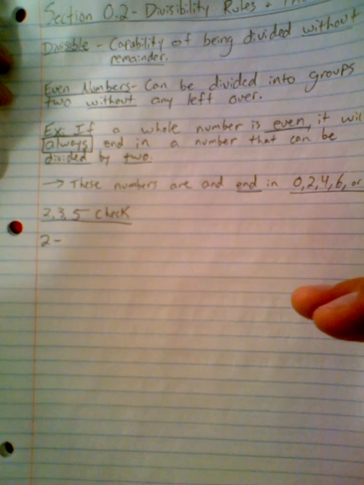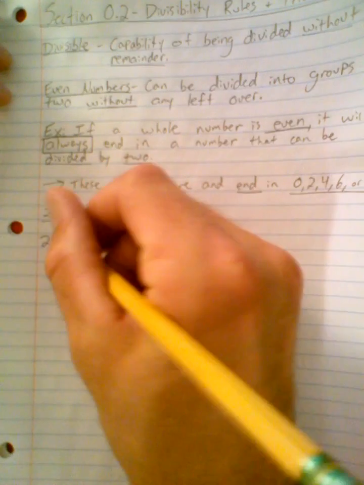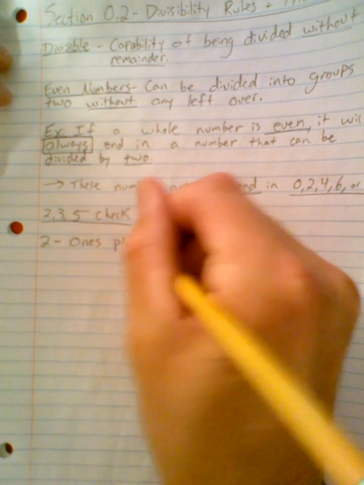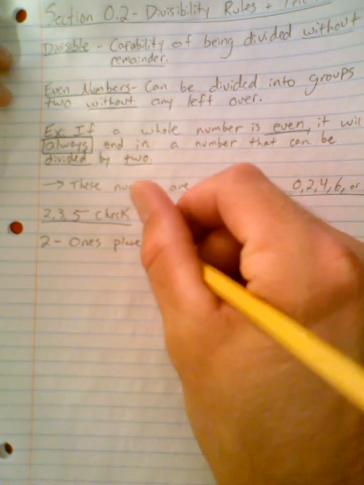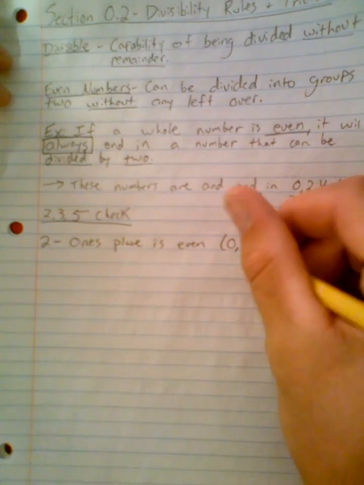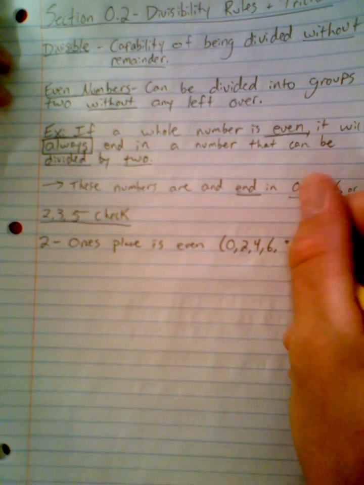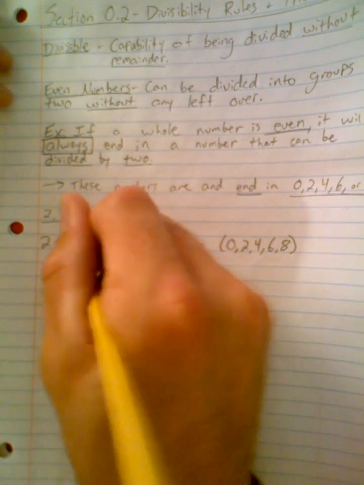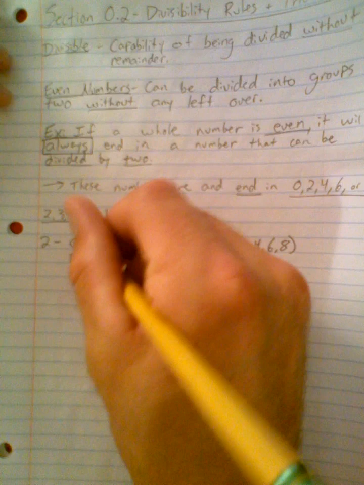And the 2 rule, there are only 3 rules when you look at divisibility. The 2 rule is that the ones place is even. So you'll see a 0, 2, 4, 6, or 8. So for example, take a look at the number 38.